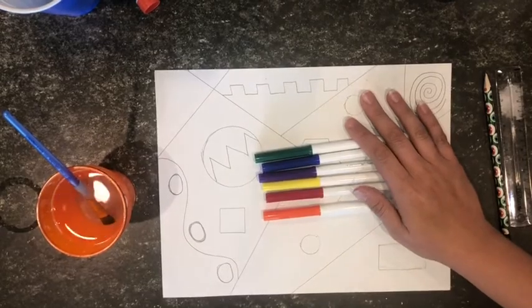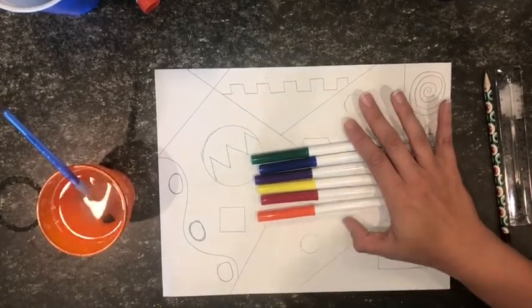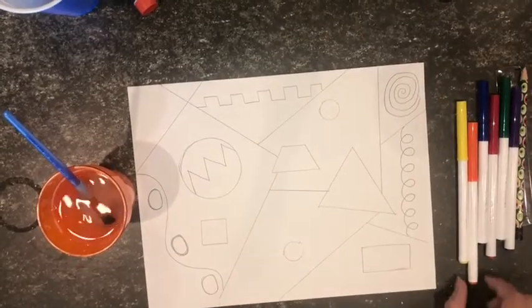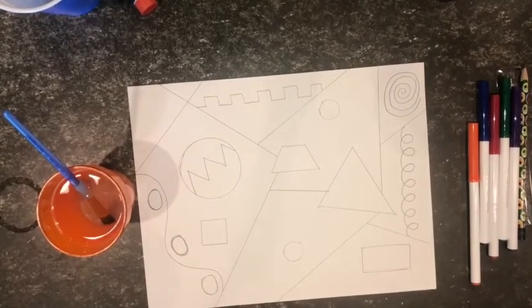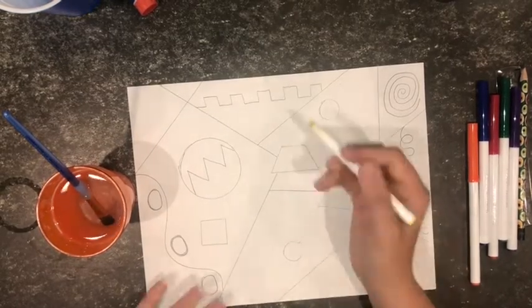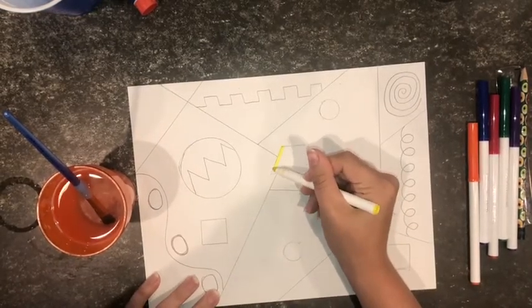You guys can use whatever you like. I just thought this would help make this lesson a little bit more interesting. If I put some of these colors together too, they might mix and make a secondary color. If I put the yellow and the blue next to each other, they could end up blending and make a green.